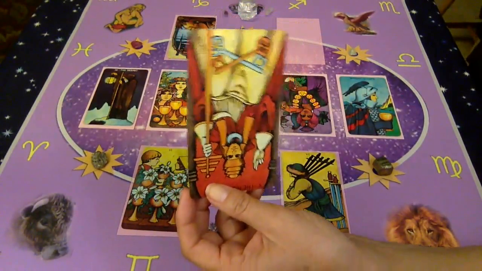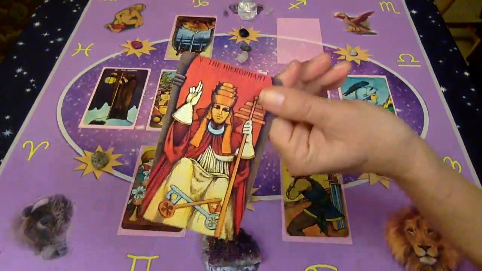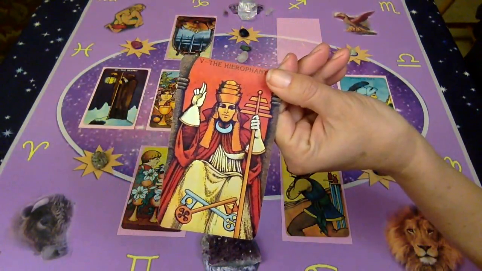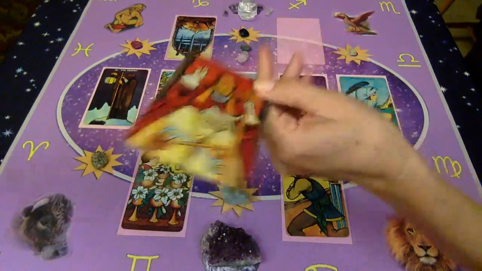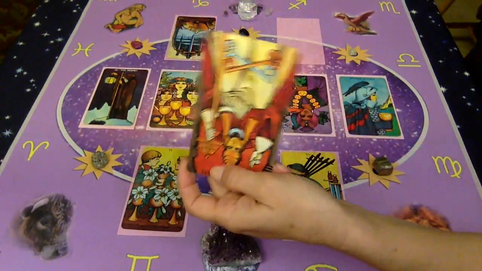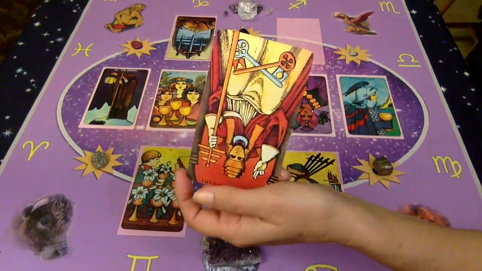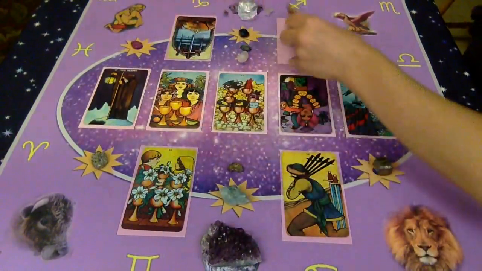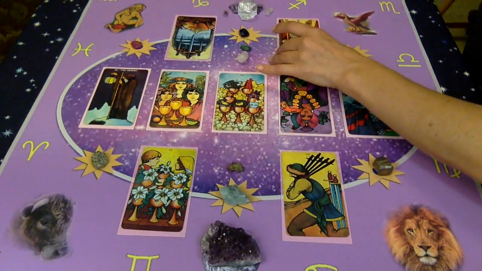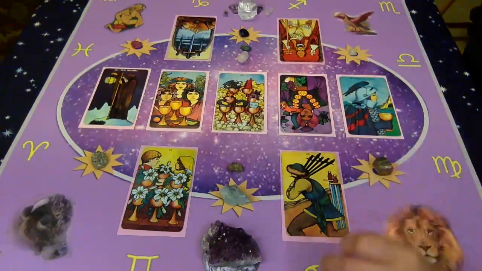challenge the norm is what Hierophant in reverse says, especially if it has to do with any themes of tradition, religion, perhaps even spirituality. There's something where it's saying a new door is being unlocked. Try out a different way, experiment, step away from the crowd. That's the theme for you for second week of March, Cancer.